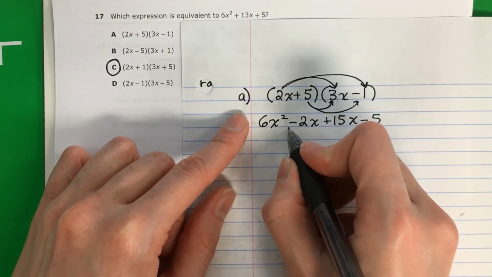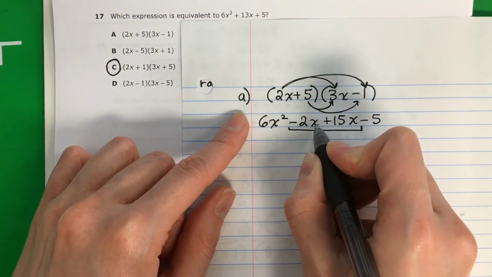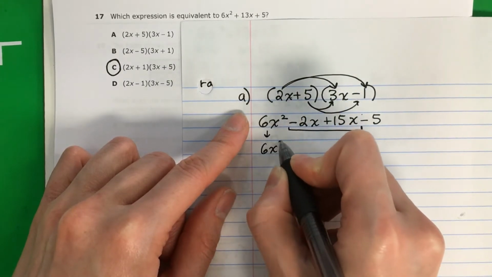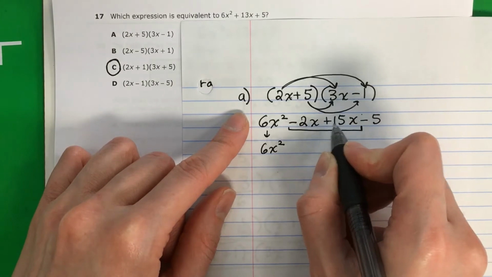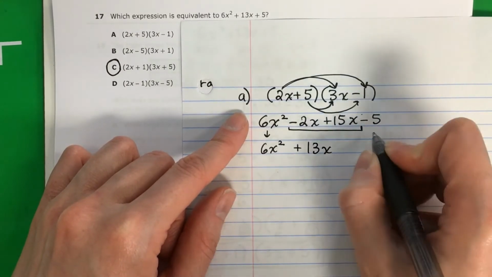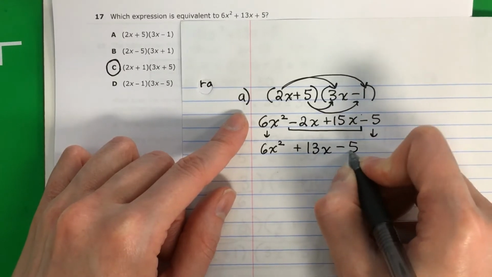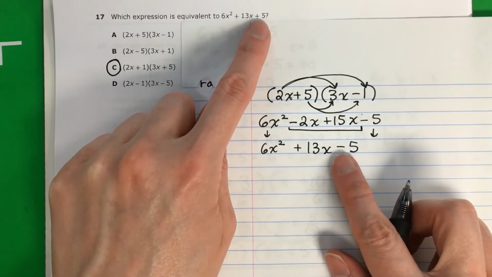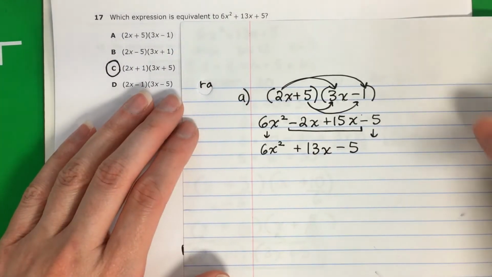Now you have to do the like terms together. This is x no exponent, x no exponent. Copy 6x squared. Negative 2 plus 15 in the calculator is positive 13x. Copy down minus 5. Is this the same as this? No, because the sign here is a minus, but it needs to be a plus. Let's try B.